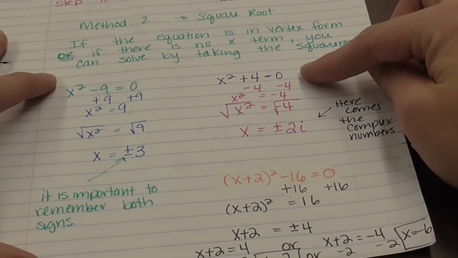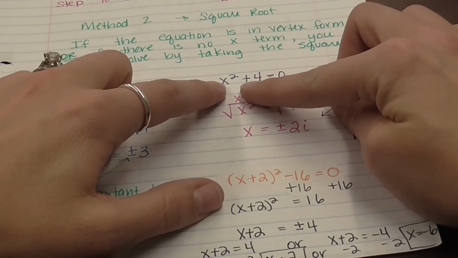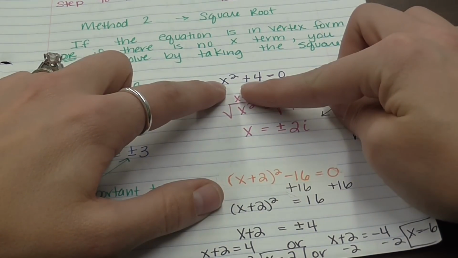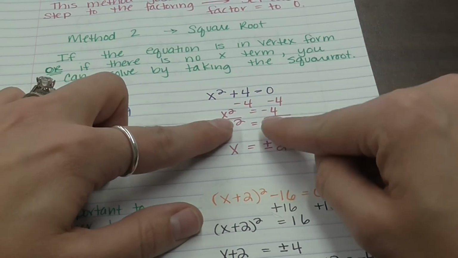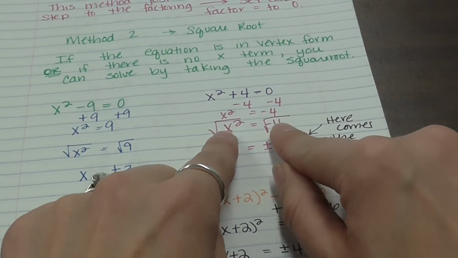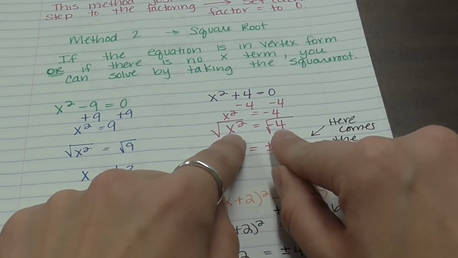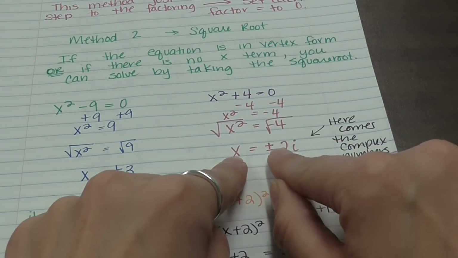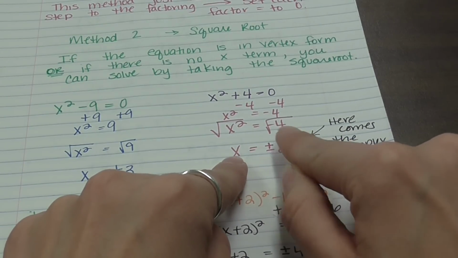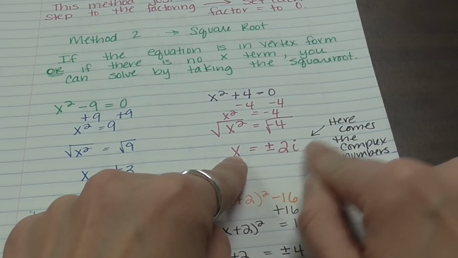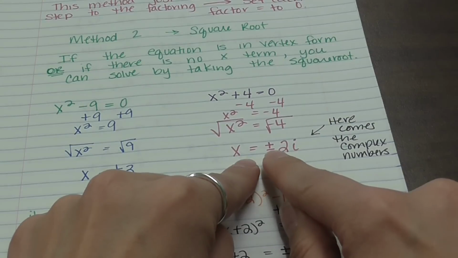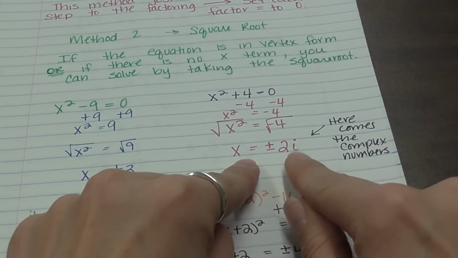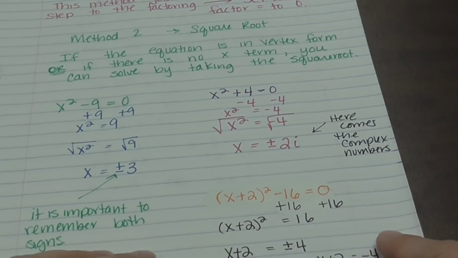So an example like this where I get x squared plus 4 equals 0. Even though both of those are perfect squares, that's a plus sign, and you cannot factor that anyway. So I'm going to subtract 4 from both sides and I get x squared equals negative 4. When I take the square root of this to get rid of the squared, I get x equals plus or minus 2i, because the square root of a negative makes it an i. So here come the complex numbers back. So x equals plus or minus 2i. This has two solutions, but they're not real solutions.